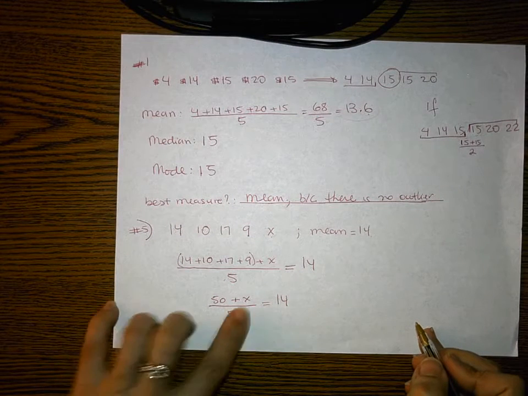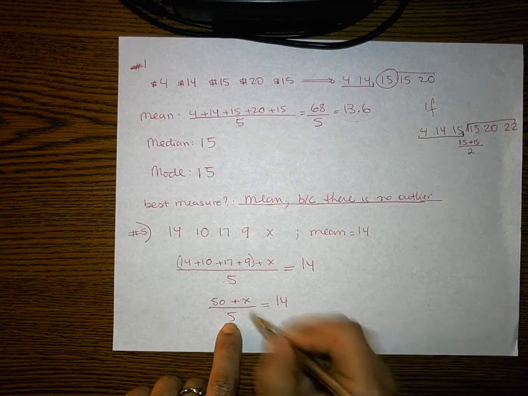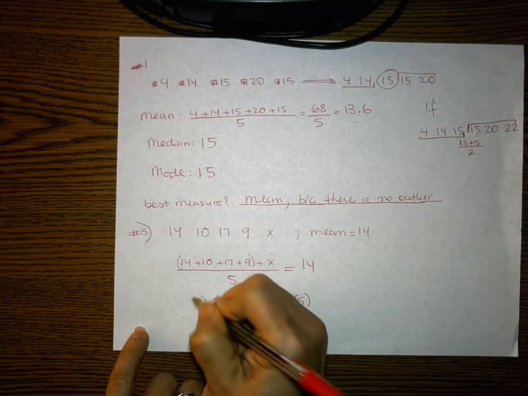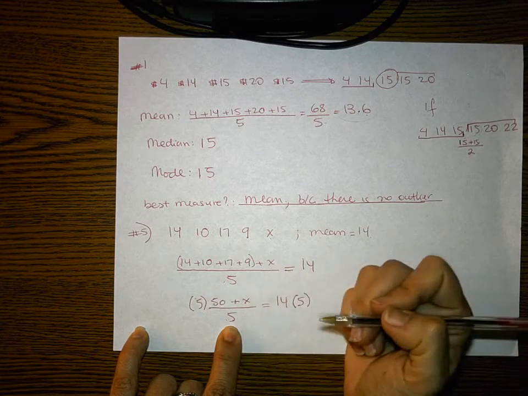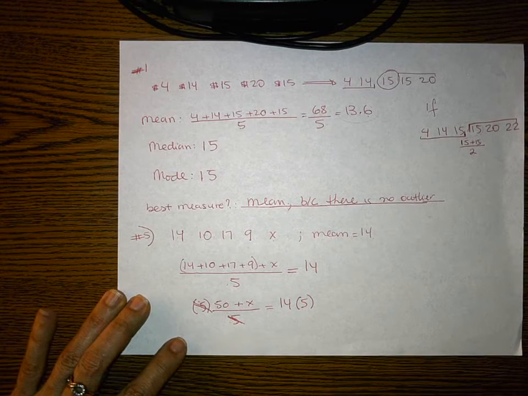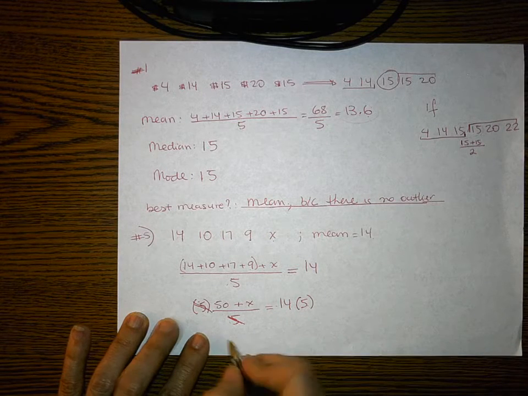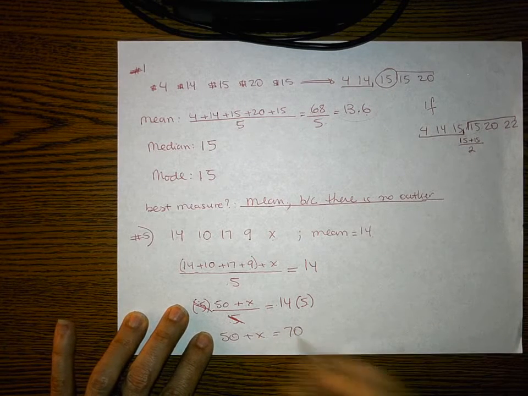Now let's solve for x. We want to get rid of the 5, so let's multiply both sides of the equation by 5. Let's multiply here by 5, and let's multiply here by 5. When I multiply and divide by 5, they cancel each other. They undo each other, so they're done. And 14 times 5 is 70. So you have 50 plus x equals 70.